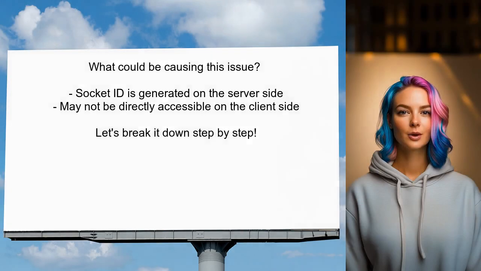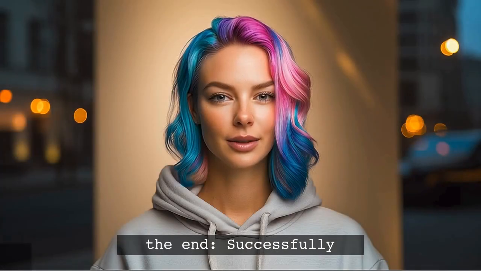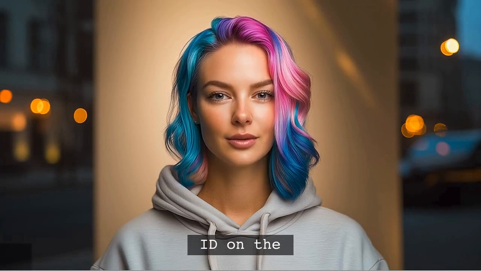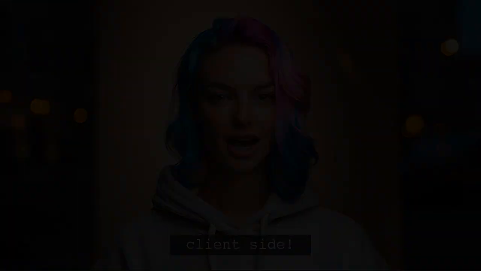So what could be causing this issue? The socket ID is generated on the server side when a connection is established, but it may not be directly accessible on the client side in the way you expect. Let's break it down step by step. And don't go anywhere. I've got a crucial tip at the end that will help you successfully retrieve the socket ID on the client side.